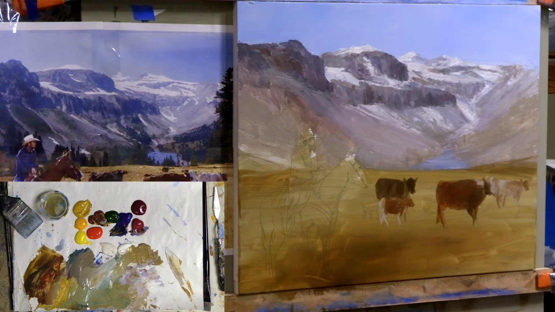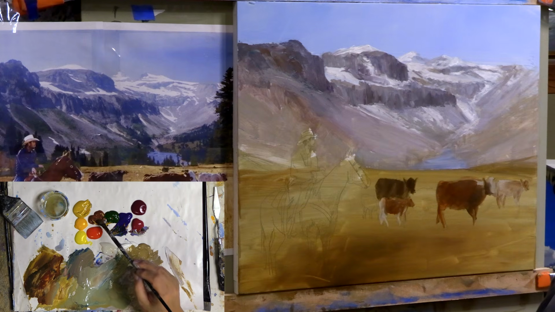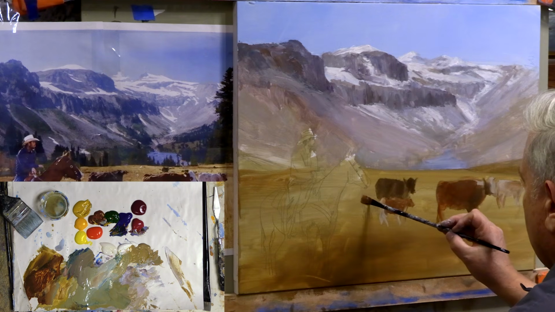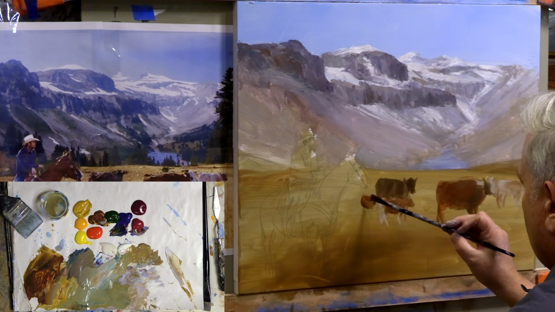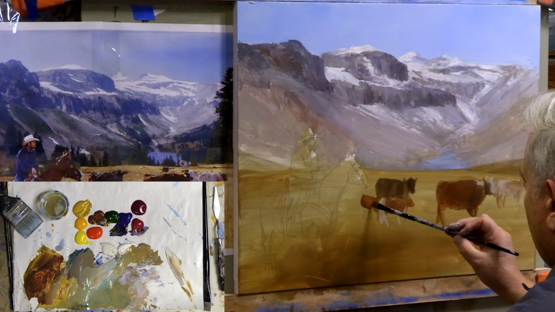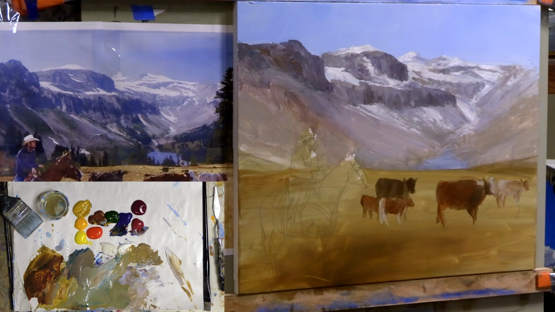Here we go. That looks pretty good. A little darker, a bit of extender, because that's drying up right there. I'm just trying to not mix any more colors. We'll just put in the idea of where that cow's going to be. We'll do some more stuff with it.